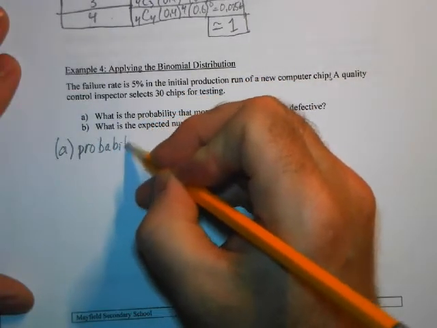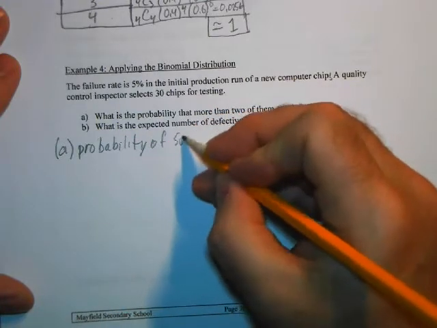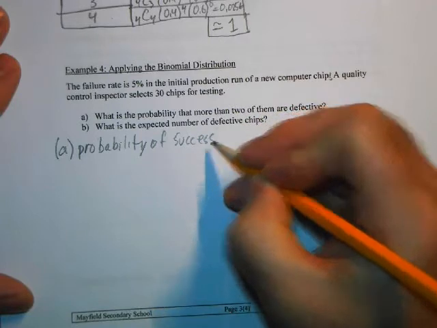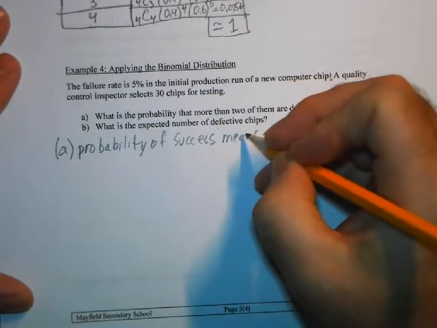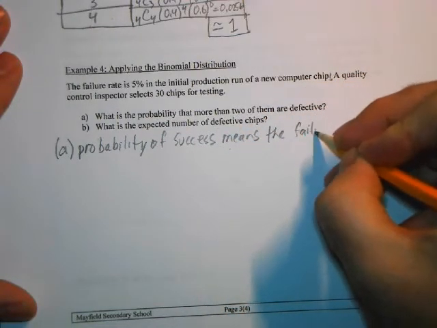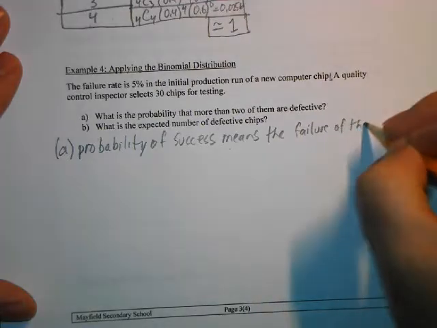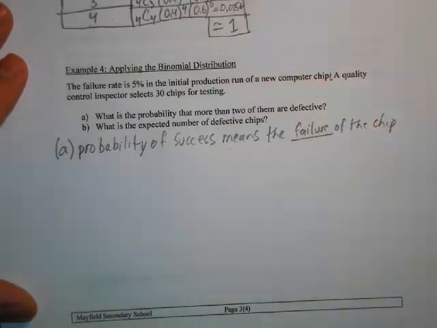So I'm going to write that out here. So the probability of success by our math definition actually means the failure of the chip. So you have to be very careful when you read the questions. Okay, it's easy to mix this up, and then your probability distribution will be upside down because you're saying success is actually the wrong thing.